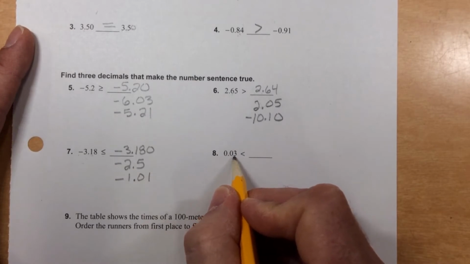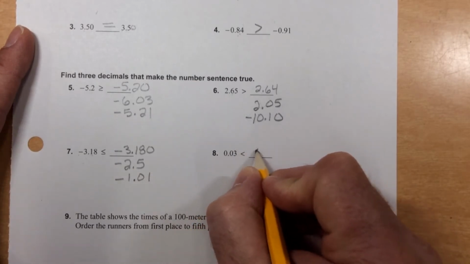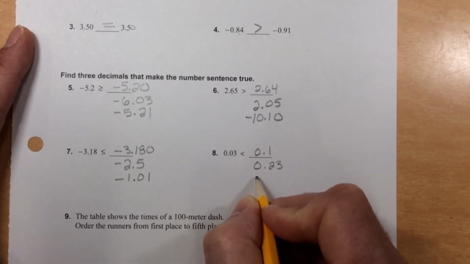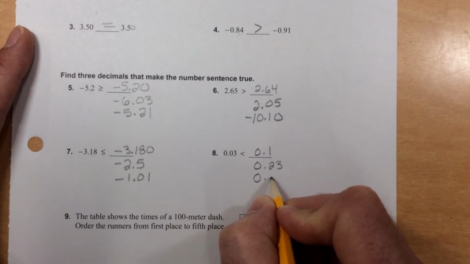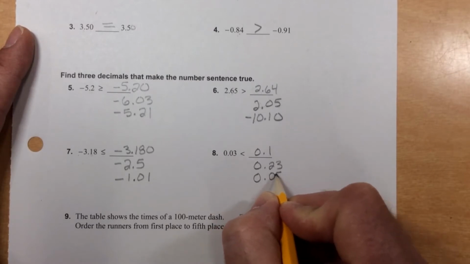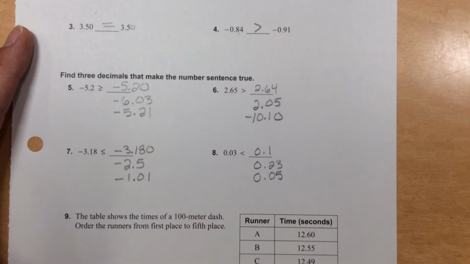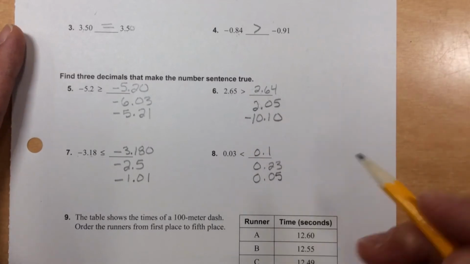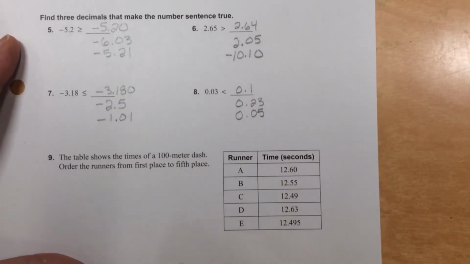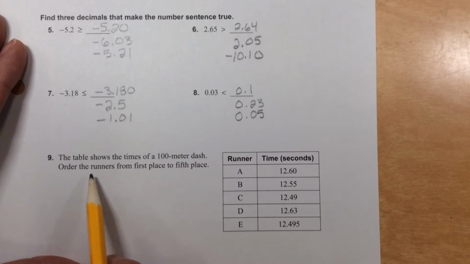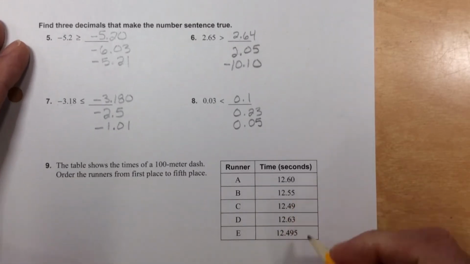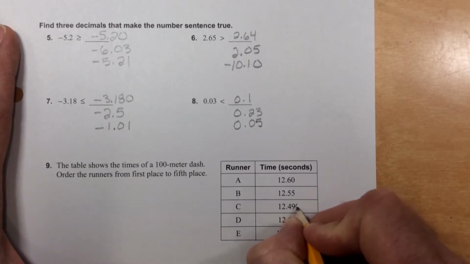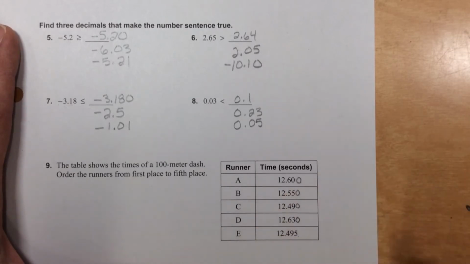And finally, 3 hundredths is less than. It's less than 1/10. It's less than 23 hundredths. And it's less than 0.05, 5 hundredths. Okay, and then the table shows the time, order the numbers from first place to fifth place. This has 3 numbers behind the decimal to the thousandths place. I'm going to annex a 0 on all of these, so they're all to the thousandths place.